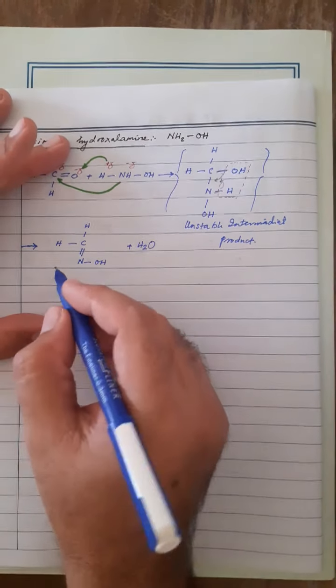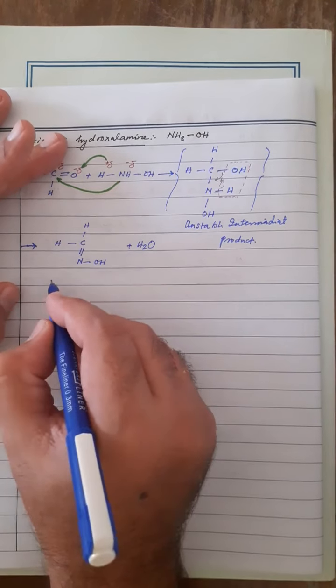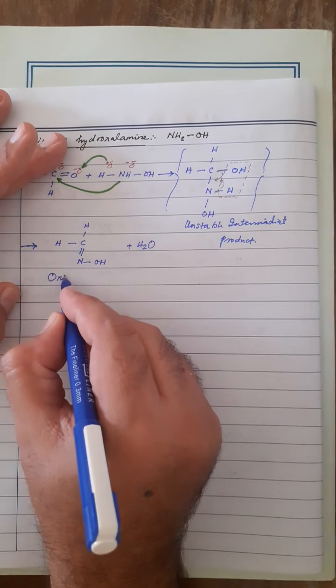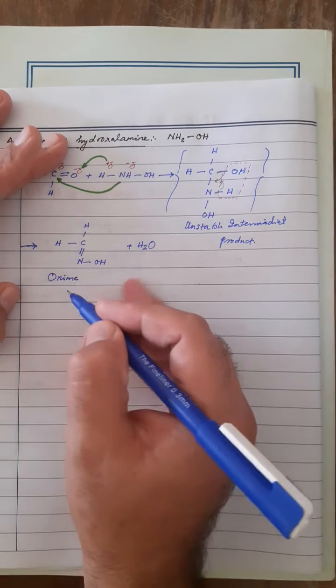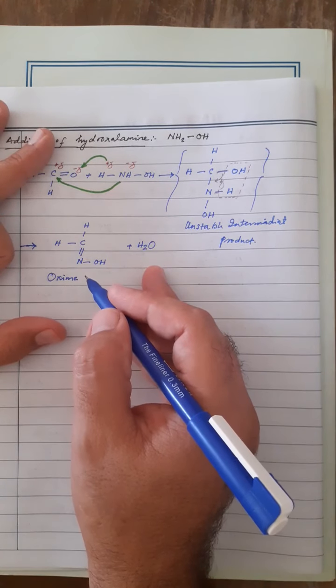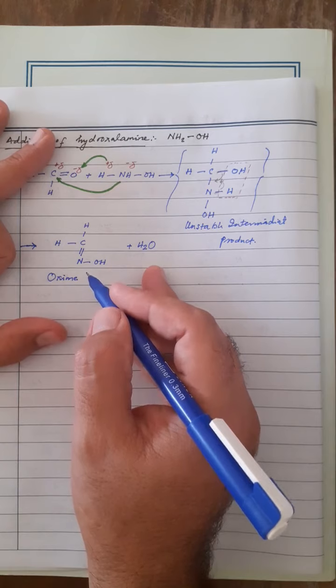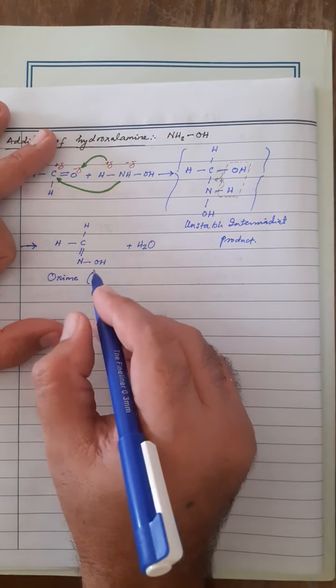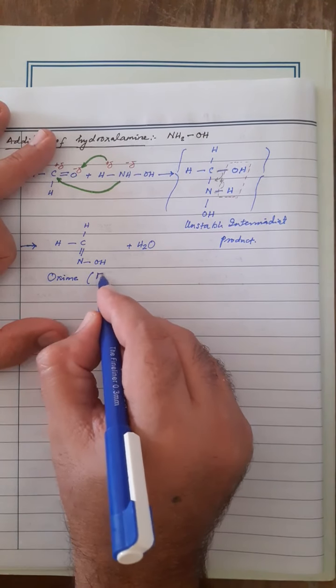This product is known as oxime. Oxime is also a new family of organic compounds in which an amine group is bonded to the aldehyde. This one is called formaldehyde oxime.